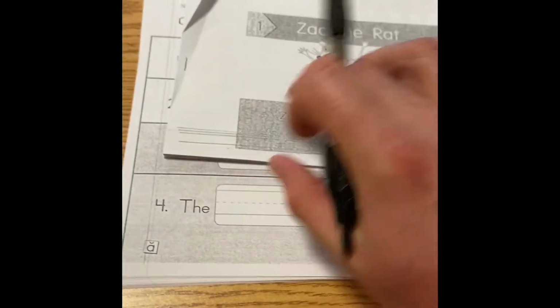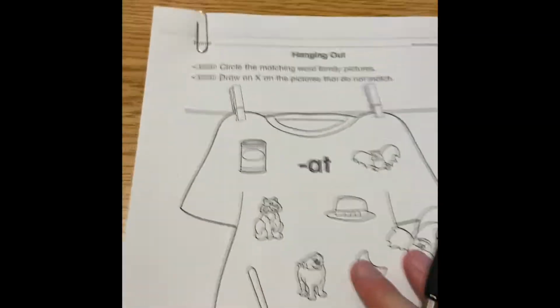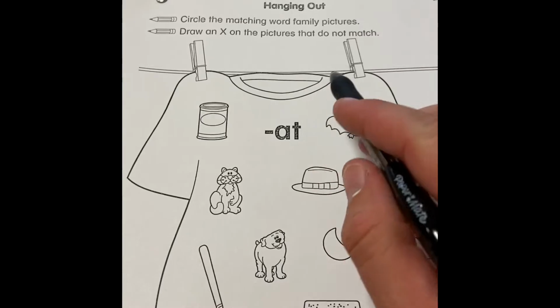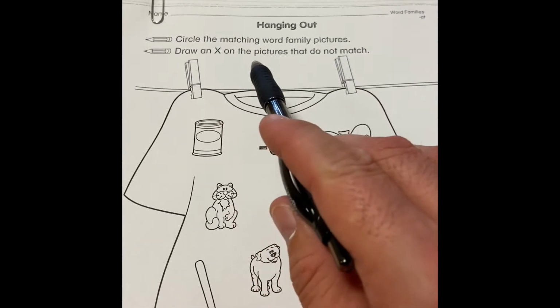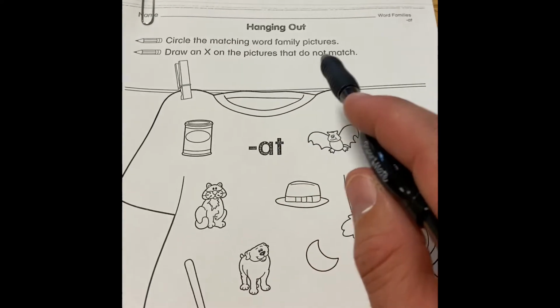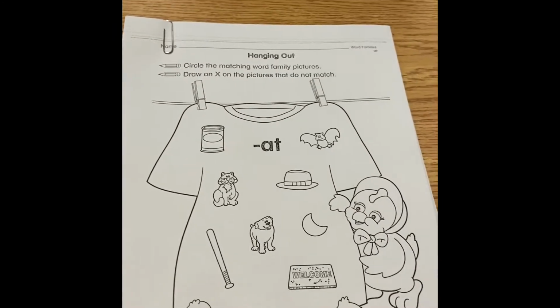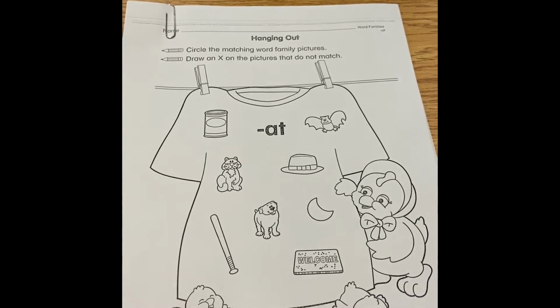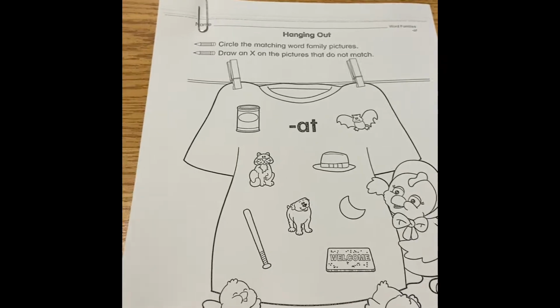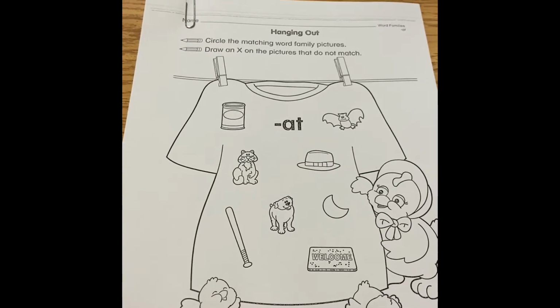So after you do that, boys and girls, we are working on the at sound today at the end of a word, okay? So for this paper, it says hang out. Circle the matching word family pictures. Draw an X on the pictures that do not match. So the at sound, AT, makes at the end of a word. So it says put an X on the pictures that do not make the at sound at the end of a word.